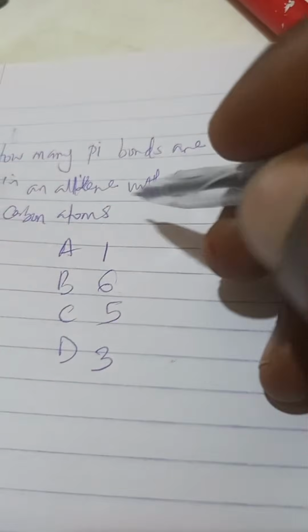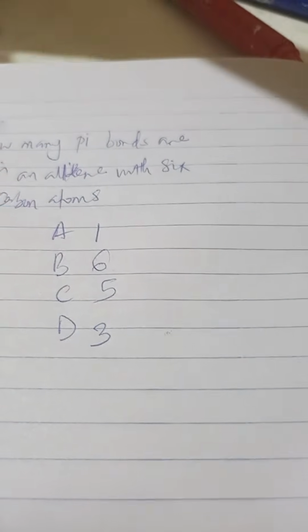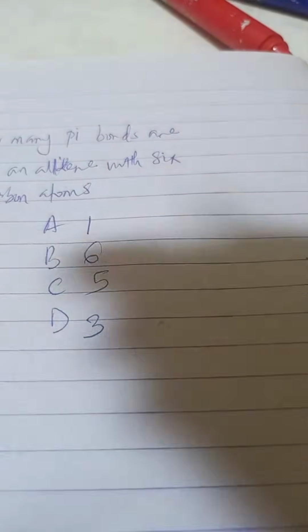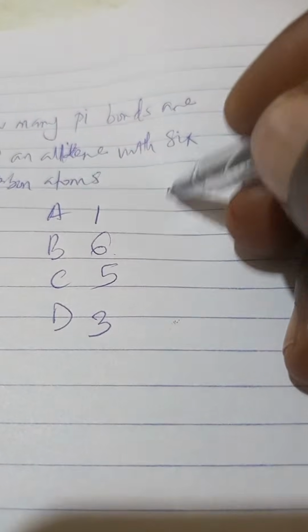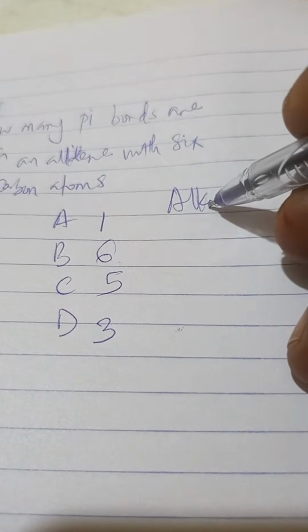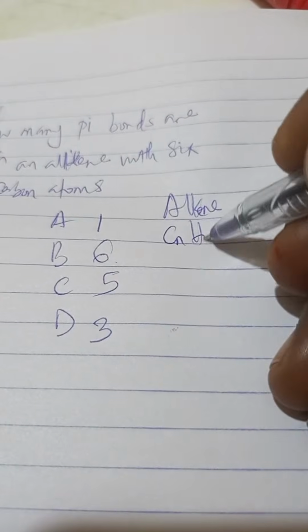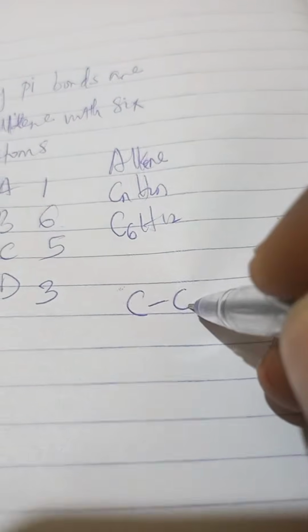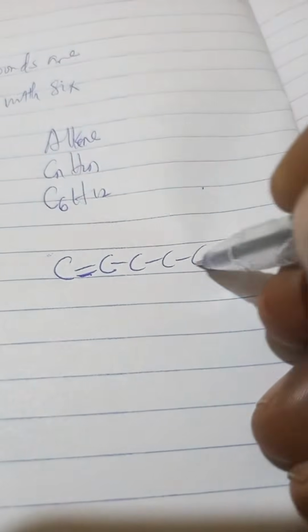So let's check. An alkene that has 6 carbon atoms is hexene. The formula of alkene is CnH2n. Since it says 6 carbon atoms, that means n is 6. That will be C6H12. If you draw the structure, it will look like this. It has a double bond on one side because it's an alkene. So 6 carbons like this: 1, 2, 3, 4, 5, 6.